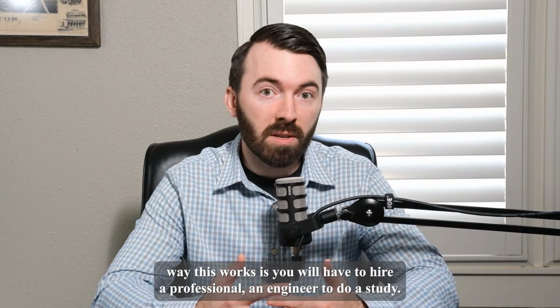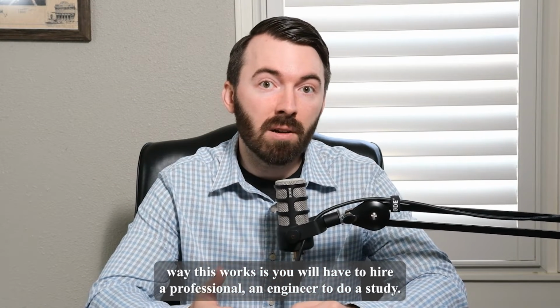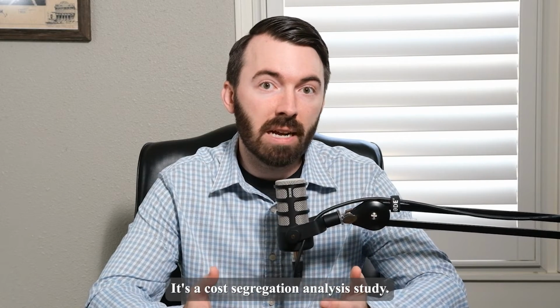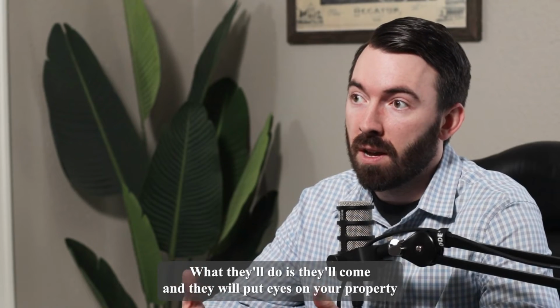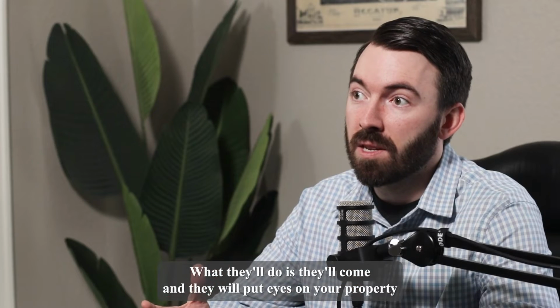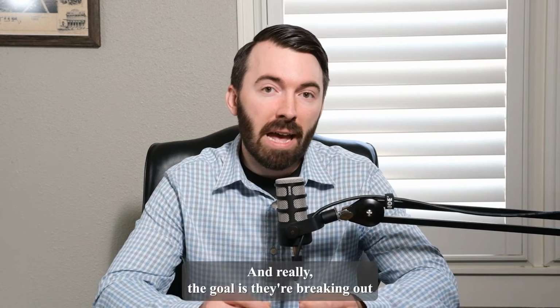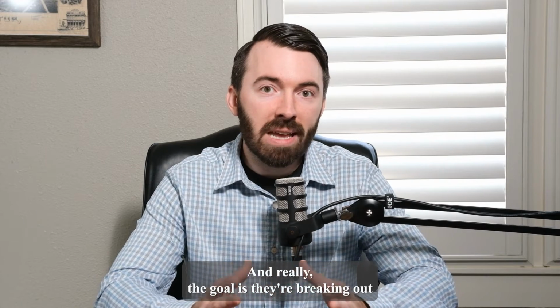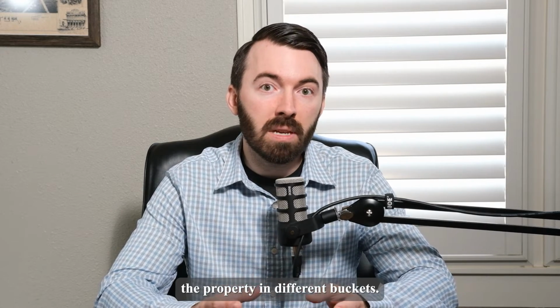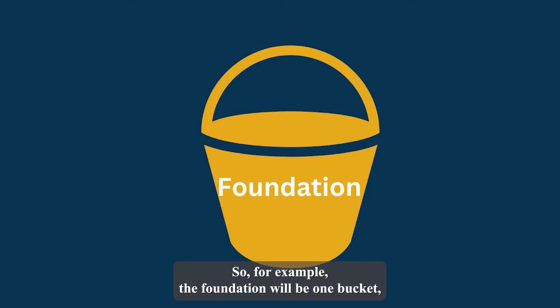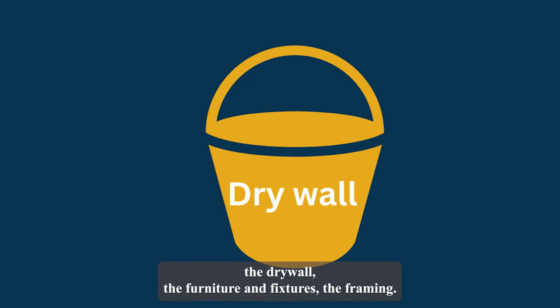savings. The way this works is you will have to hire a professional, an engineer, to do a study. It's a cost segregation analysis study. What they'll do is they'll come and they will put eyes on your property, and they'll do a full analysis and report. And really the goal is they're breaking out the property in different buckets. So for example, the foundation will be one bucket, the drywall, the furniture and fixtures, the framing.